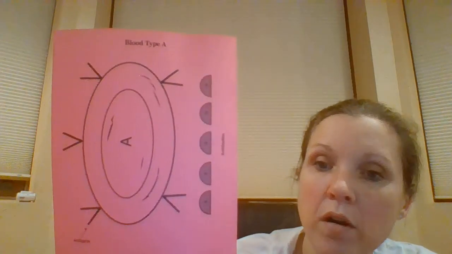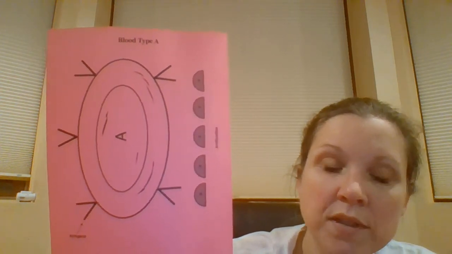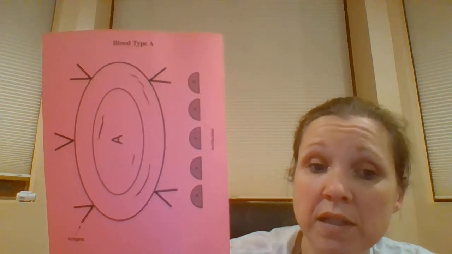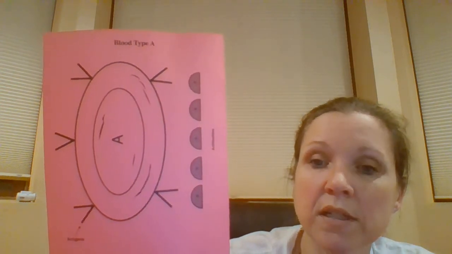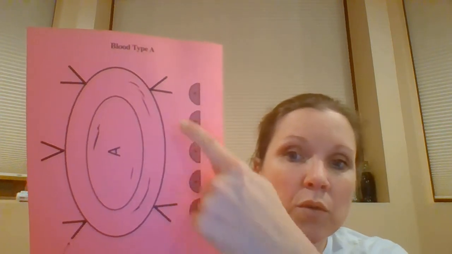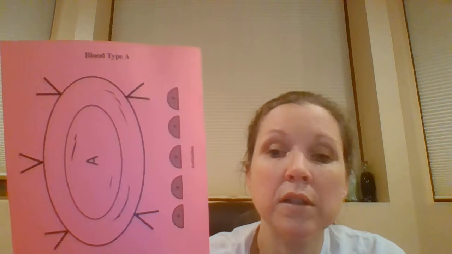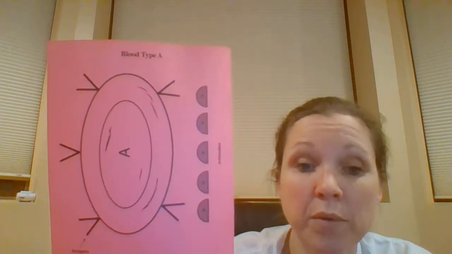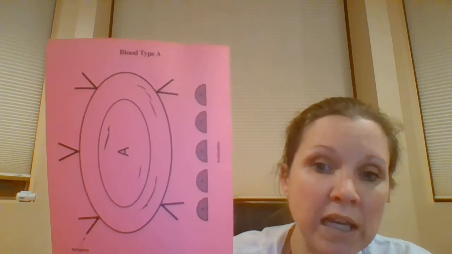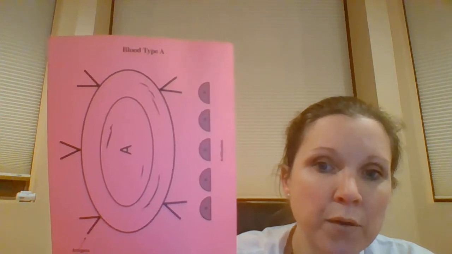The next blood type that we have is type A blood. For this one, we have our A blood cell again. This time you'll notice that it has structures sticking off the surface of the cell. These are physically attached. The antigens are going to be physically attached to the surface of the blood cell, and these are actually A antigens. That is why we refer to it as A blood type, because it's named for the antigens on the surface of the cell.